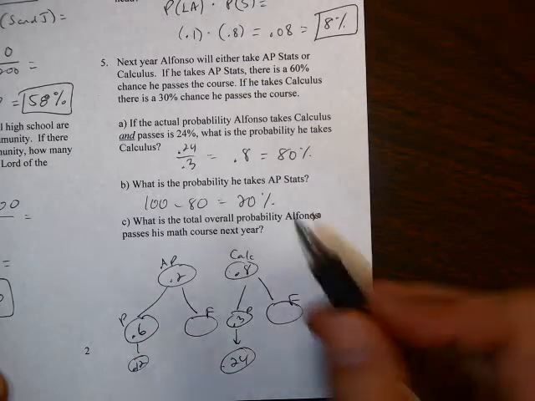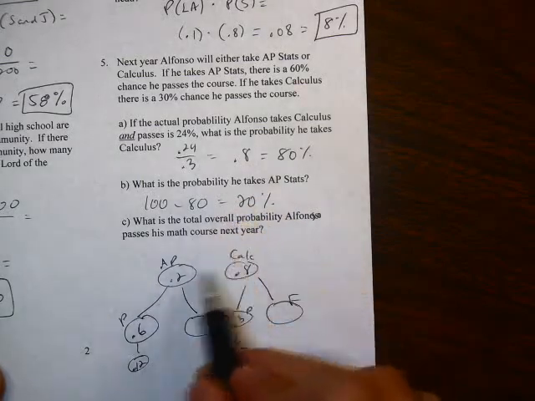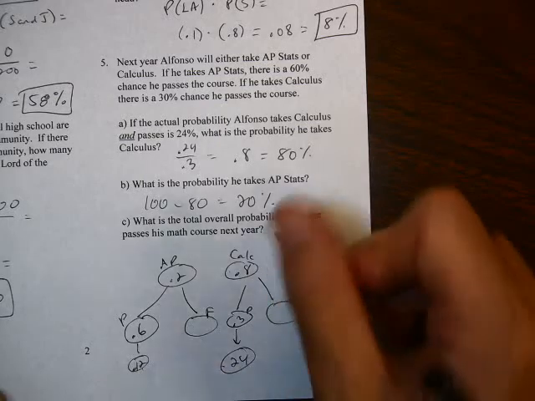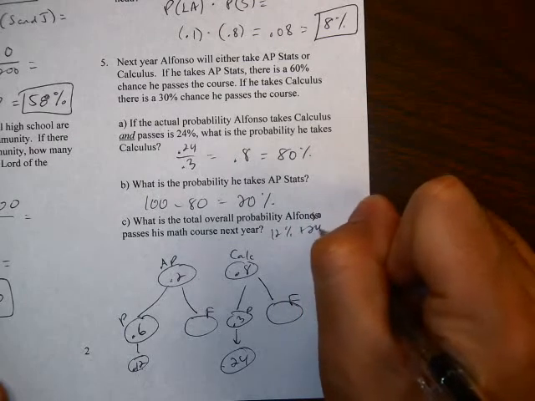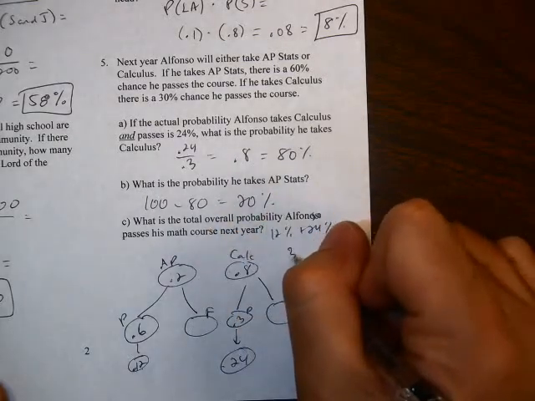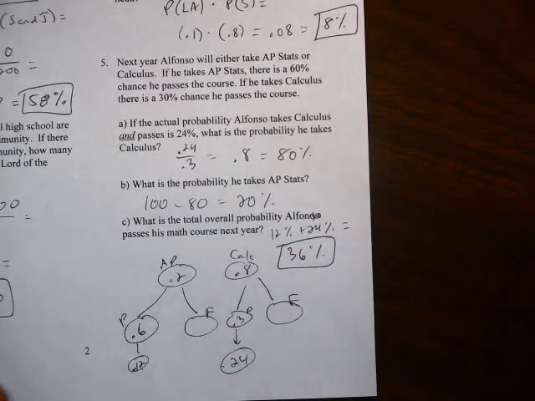Which means for either course, he has these, again, two opportunities to pass, two ways he can pass the course. We're adding 12% plus 24% for the total overall probability that he would pass next year, which is 36%.